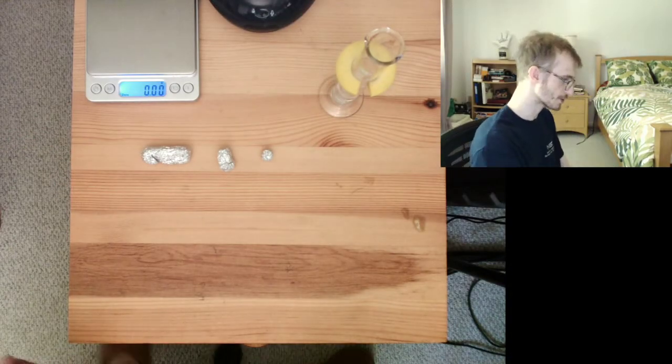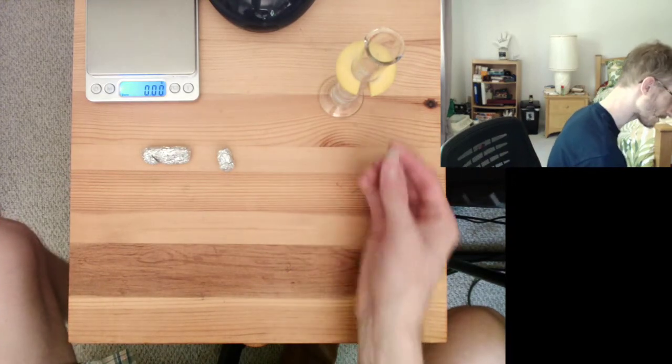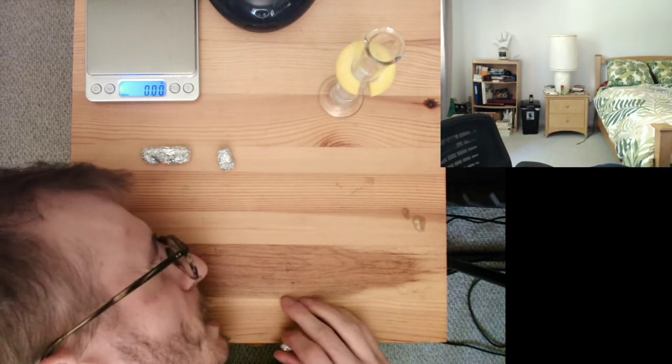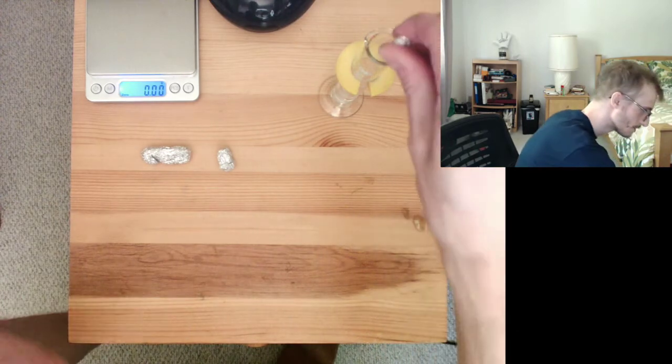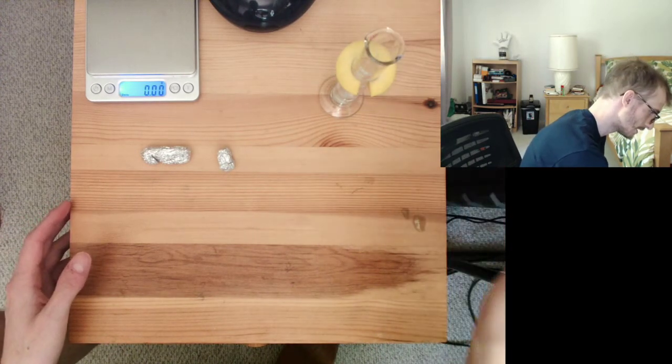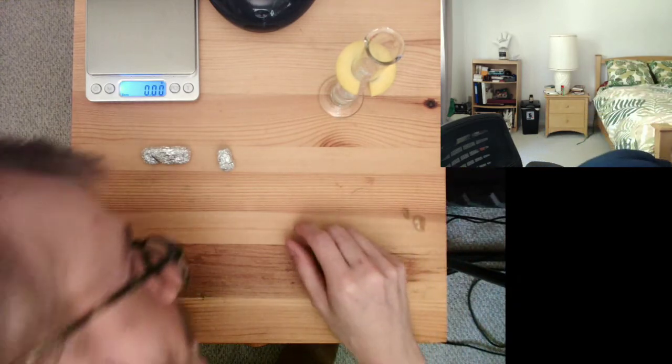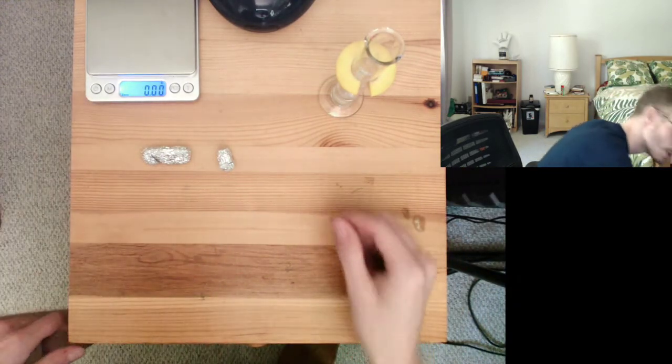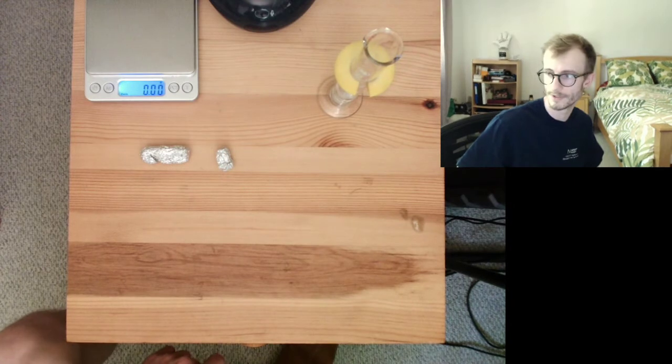Here I've crunched these up even further so that they'll fit into my graduated cylinder. This looks like it's at exactly 10 milliliters. I'm going to drop the small piece of foil in here. And unfortunately, it is floating. So I'm going to need to compress it more so it will sink.